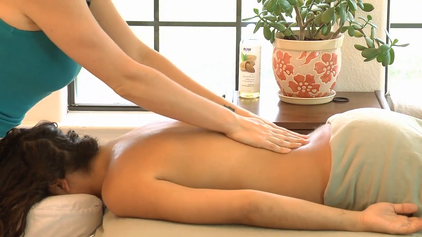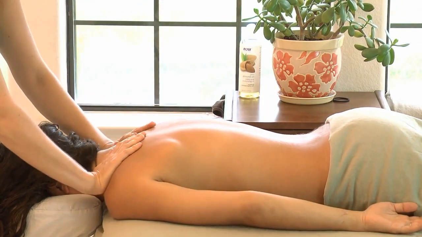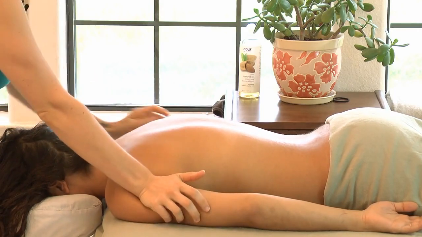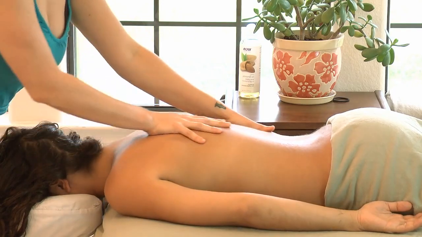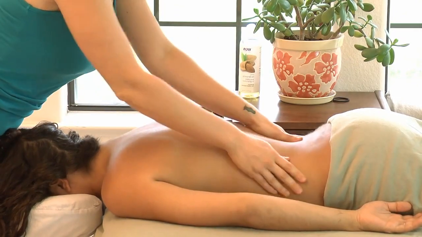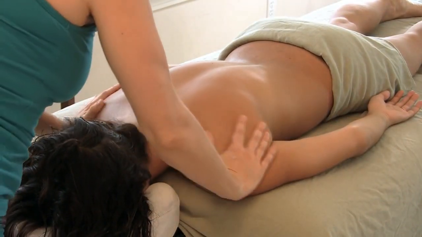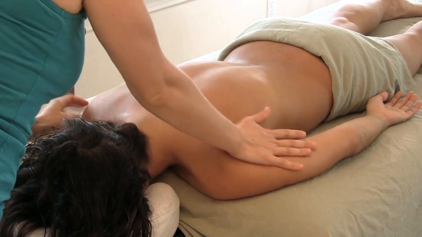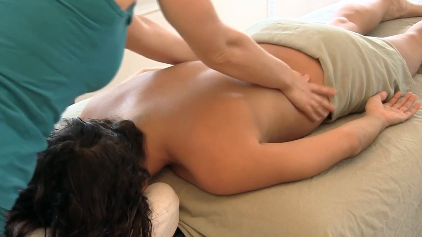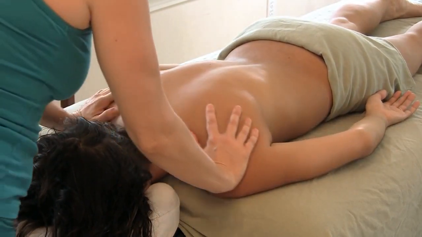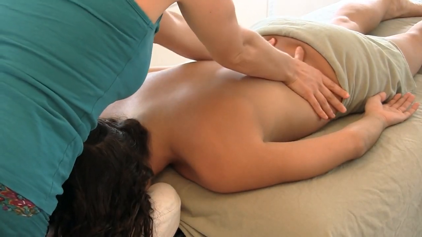Generally speaking, Swedish massage is used to stimulate circulation, to help relax the body, and is usually characterized by long, continuous fluid movements. So a Swedish technique is used to apply oil to the skin, for example. So using long strokes with steady pressure across the entire surface of the part that I'm working.